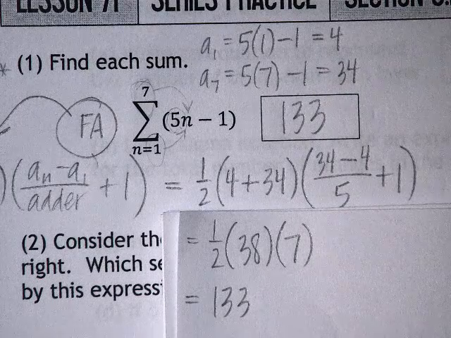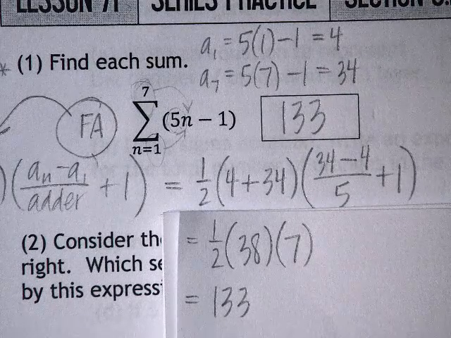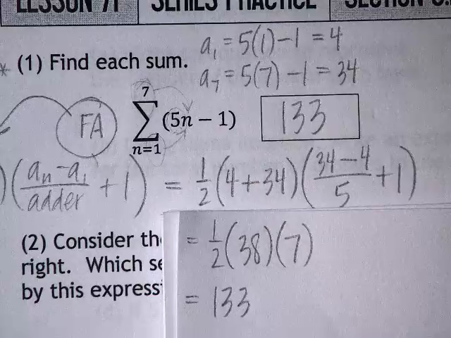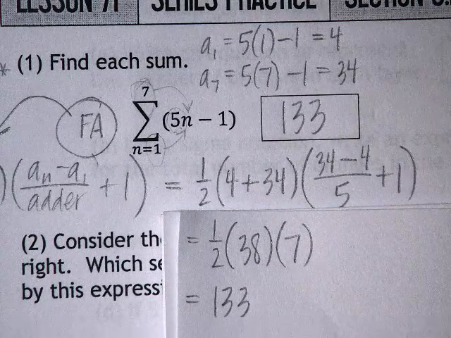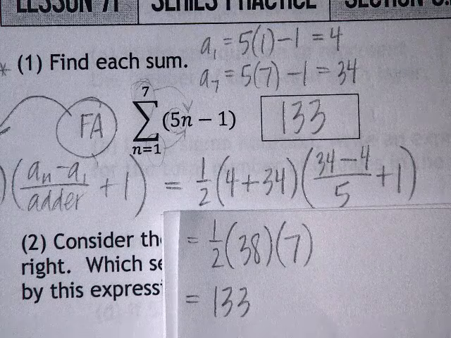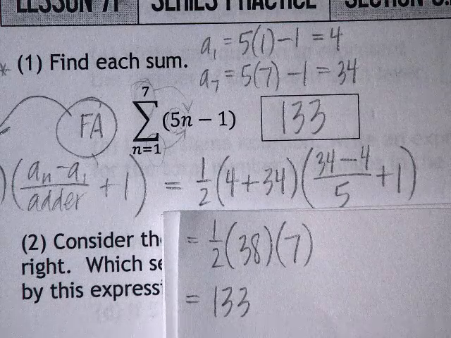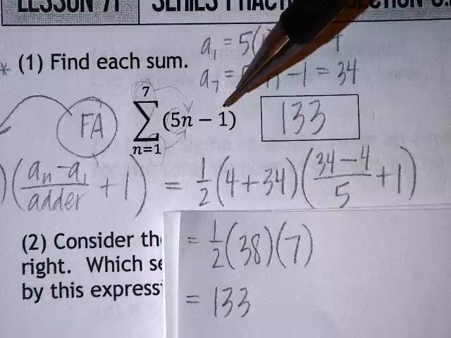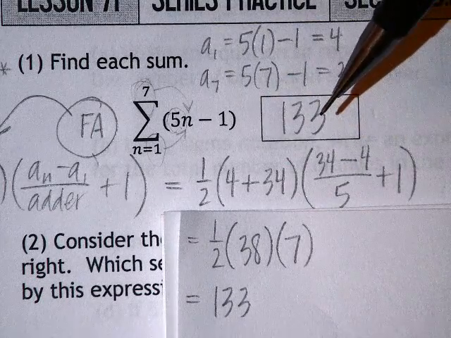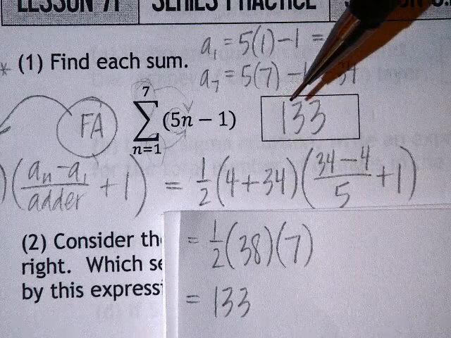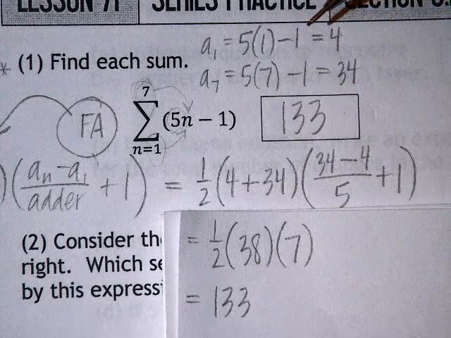Now, of course, it may be helpful to think about an easy way of checking your answers. The way I always recommend checking answers is to use the answer key, but if you don't have access to the answer key, you can always write out all 7 terms and add them up and see that it adds up to 133. That's probably more tedious. I would recommend the answer key, but that's an option should you want to use it.